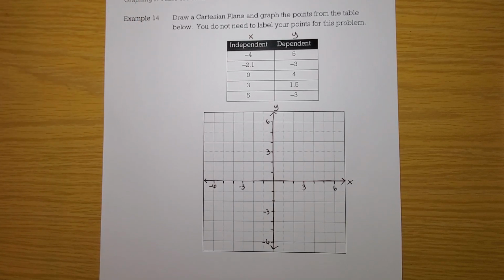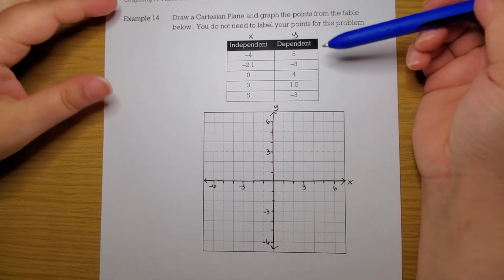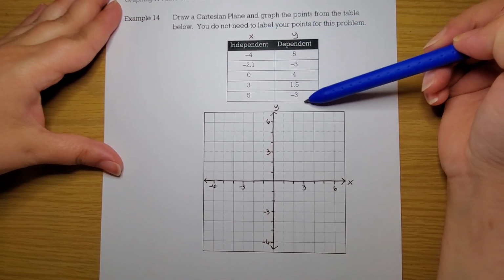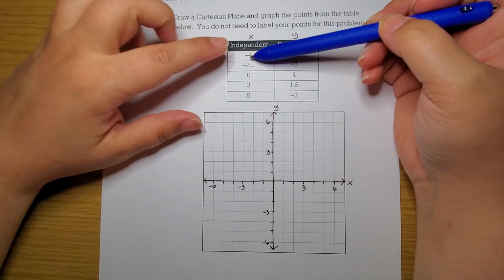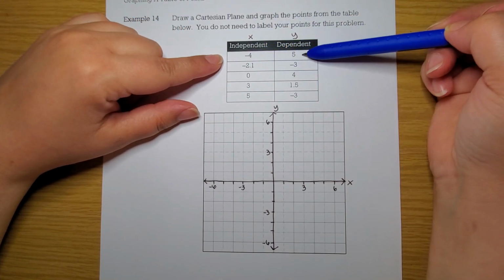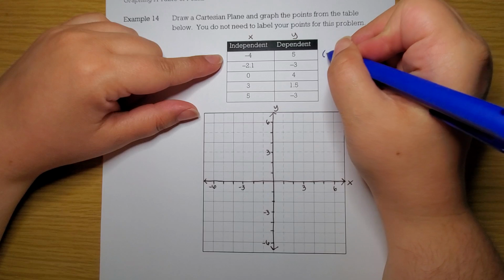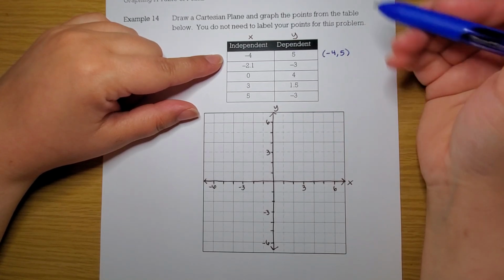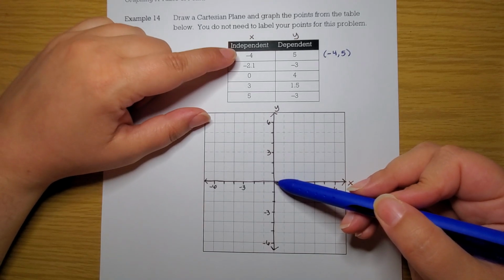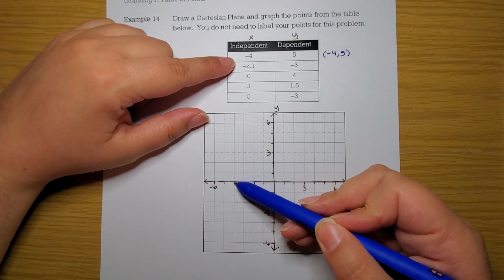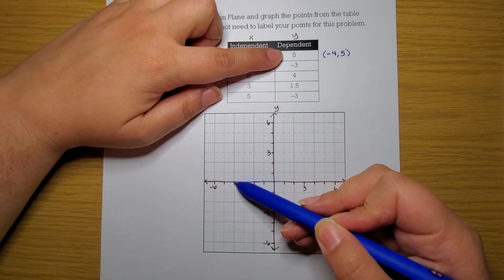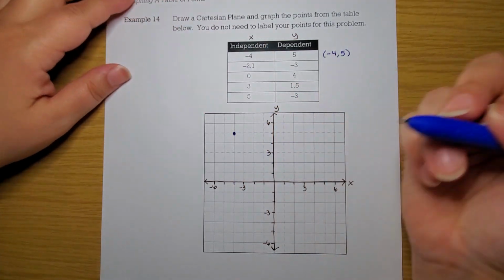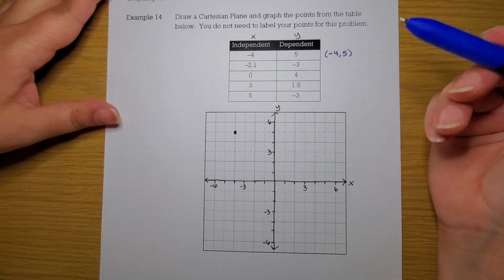Now, when I go to plot these points, the way they're set up in this table is so that the x value is in the first column and the y value is in the second column. For example, this row where I have a -4 and then a 5 corresponds to the ordered pair -4, 5. As a reminder, I start at 0, go to the left to -4, then go up to +5, and plot that point. These points don't have names, so I don't have to label them.